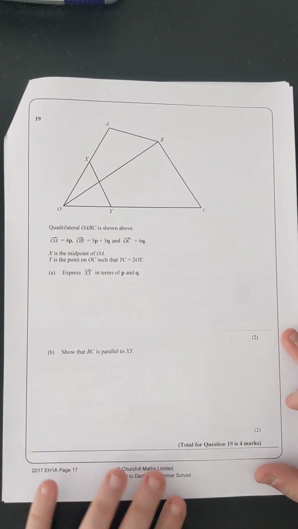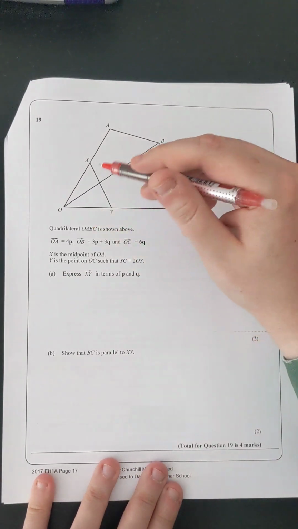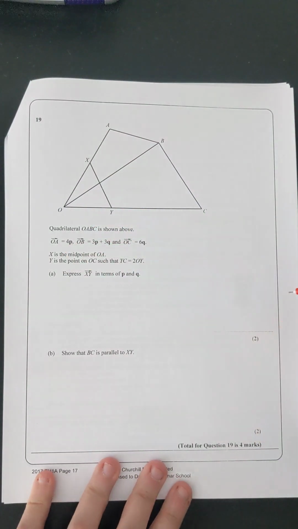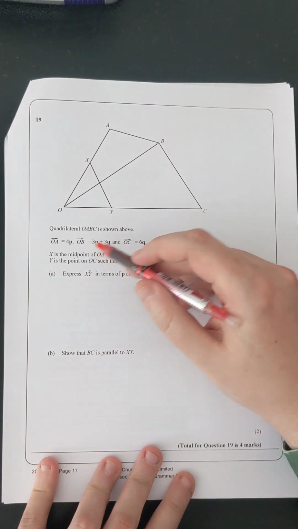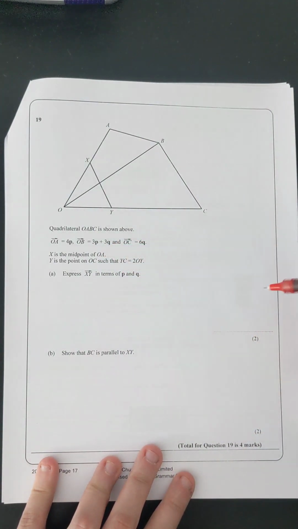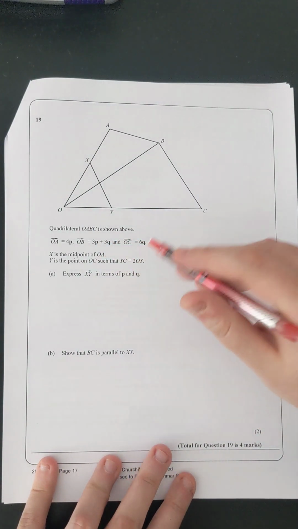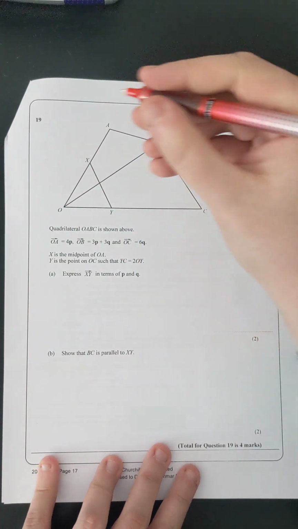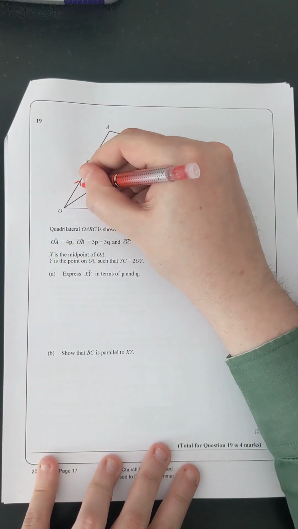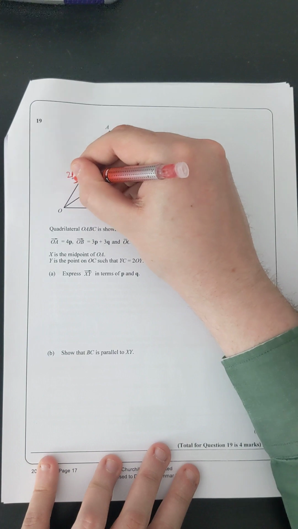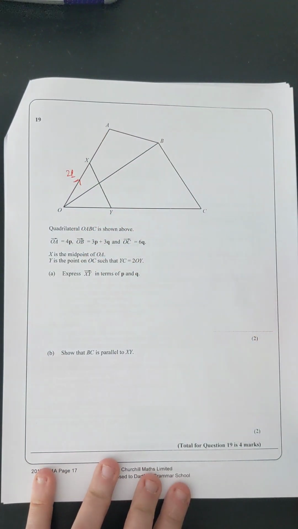Question 19 deals with vectors. Quadrilateral OABC is shown above. You're given some information. OA is 4p, OB is 3p plus 3q, and OC is 6q. X is the midpoint of OA. So I would immediately say that means that OX must be 2p, because it's half of OA.